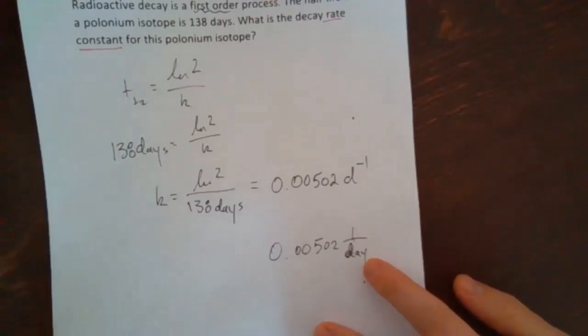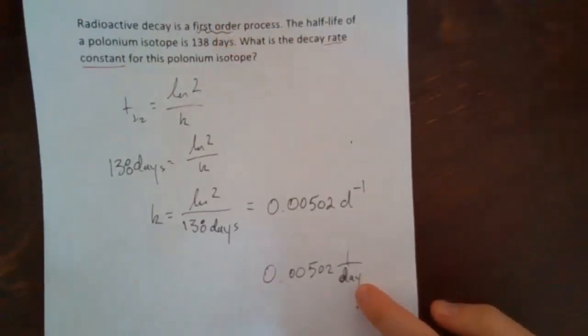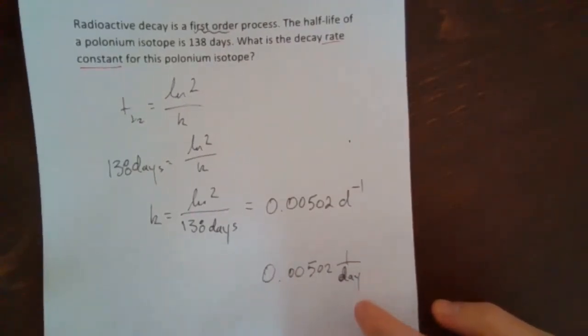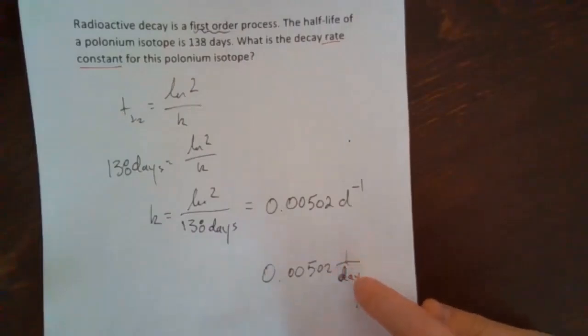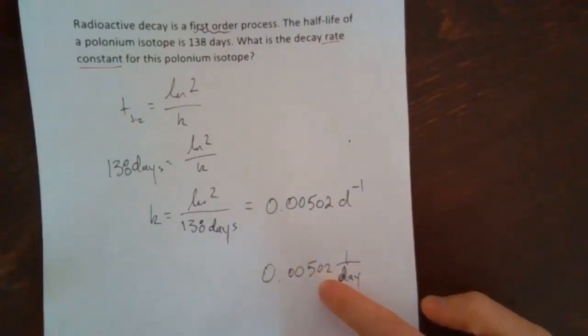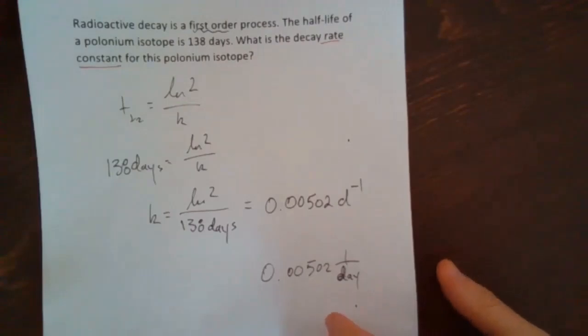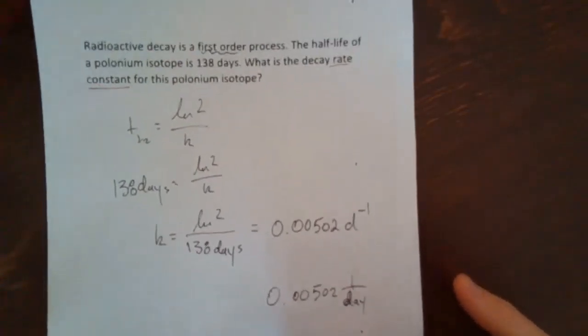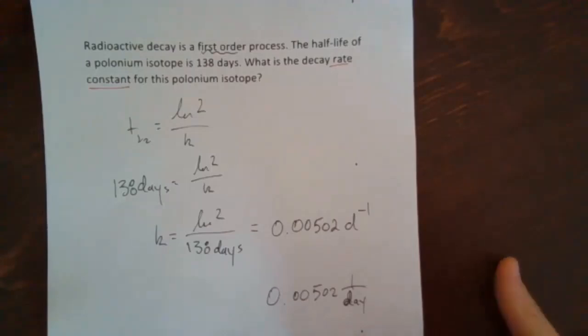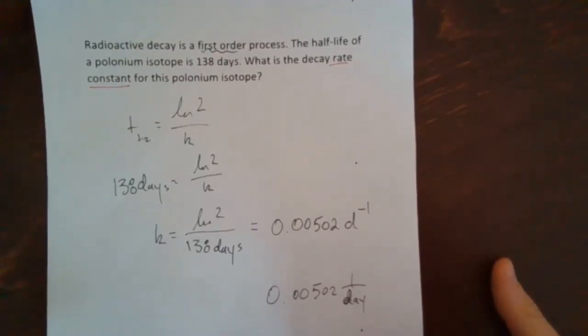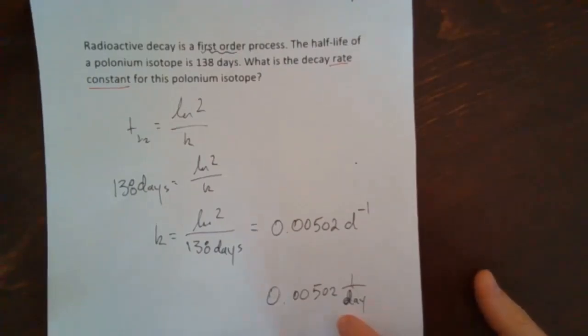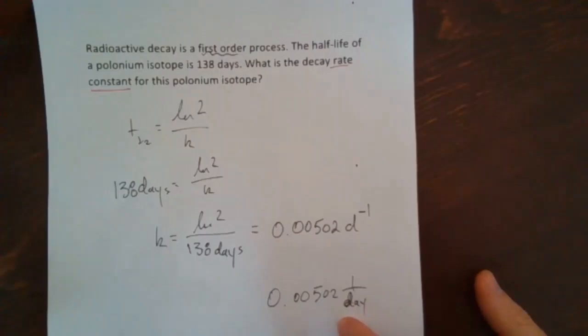It does take quite a bit of time. It takes 138 days to react half of what you started with, or to have half of what you started with do the process, the nuclear decay process. And so, 0.00502 per day. You can really understand that in terms of reactions per day. Not a lot happens in a given day. But we can always use half-life to go back and forth, or to figure out the rate constant. That's one of the more common applications, because you just measure a time, using a stopwatch, which is a relatively easier measurement than a rate. And so it's simpler equipment. And then you can use that to figure out the rate constant, which is useful in general for describing the kinetics of a process.